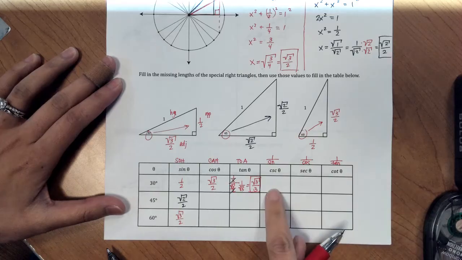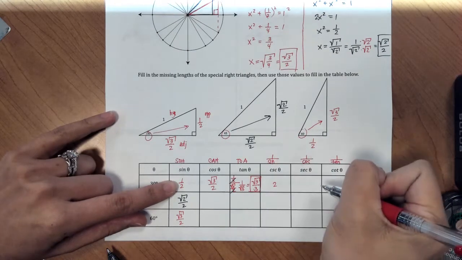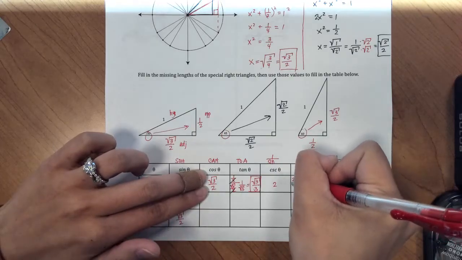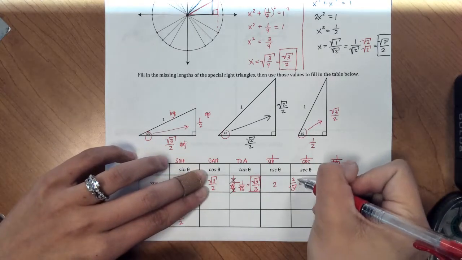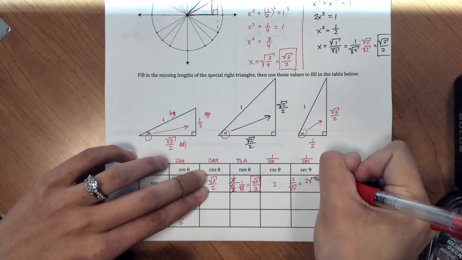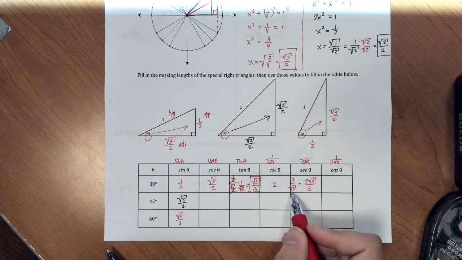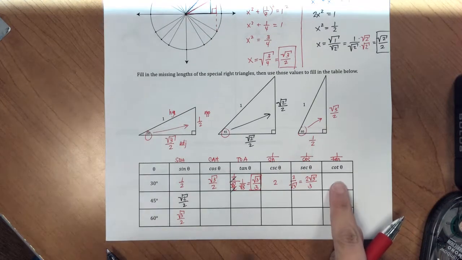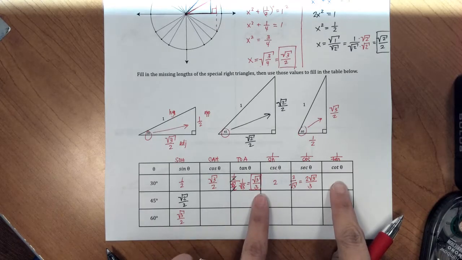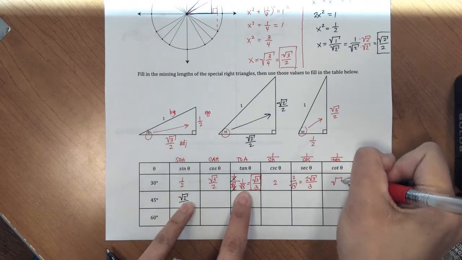Okay. Cosecant is the reciprocal of 1/2, which is just 2. 2 over root 3 is a problem, but we're going to multiply by root 3 and root 3. So it'll be 2 root 3 over 3, because root 3 times root 3 is square root of 9, which is just 3. Cotangent, I'm not going to flip my final answer for tangent. I'm going to go here, and 1 over root 3 reciprocals to just root 3.